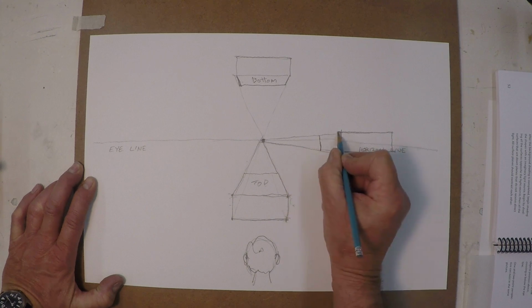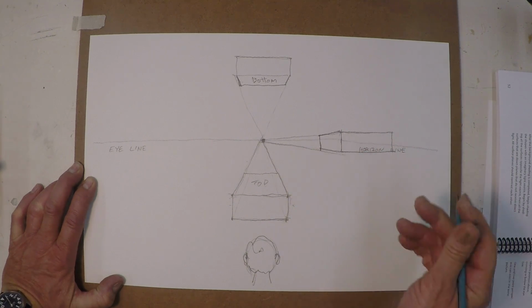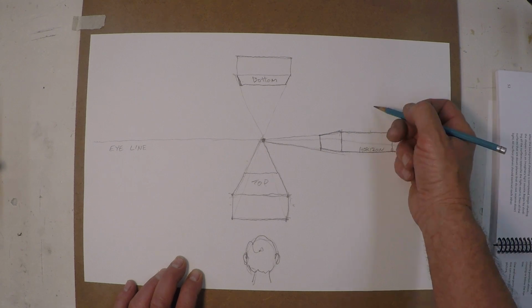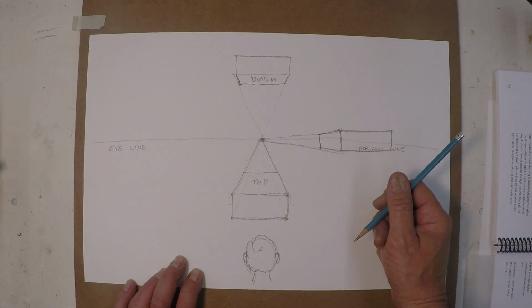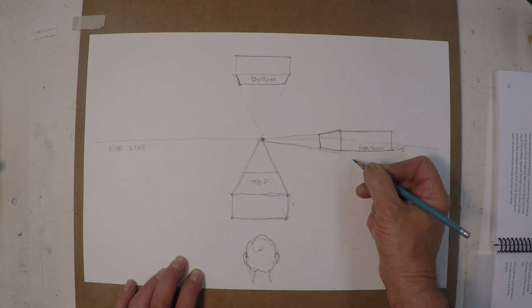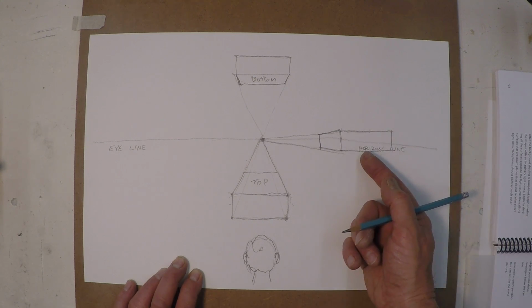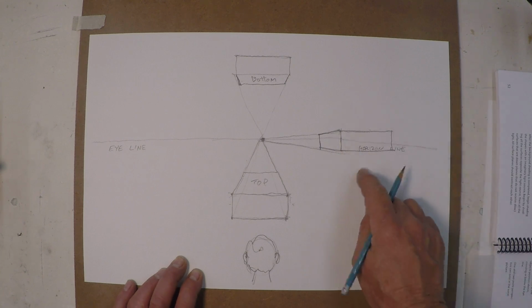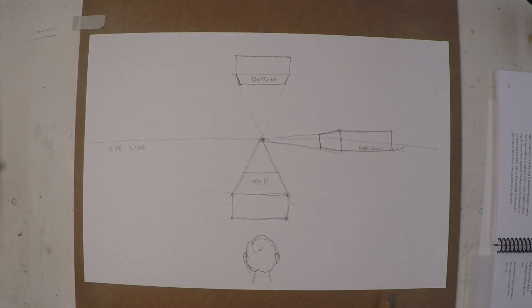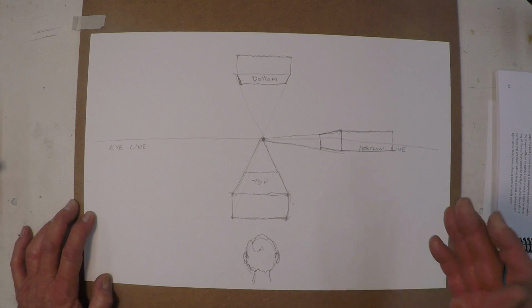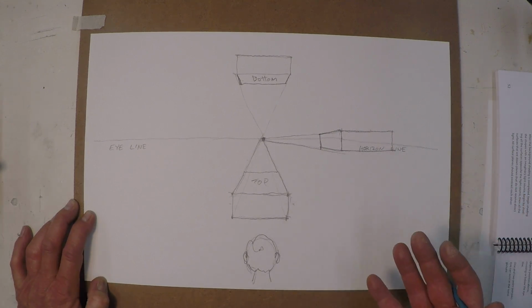Now you notice when it's on the eye line, the top of it is above your eye line, so you can't see the top. The bottom of it is below your eye line, so you can't see the bottom. So in this case, since the object is on the eye line, you no longer see the top or the bottom. So that's the difference by putting something on the eye line. You'll see the size of it, but you won't see the top or the bottom.